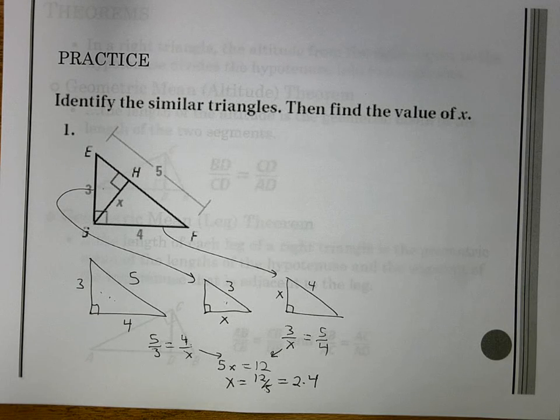Doesn't matter which ones I chose, and in a minute we're going to see how we could actually use that with some parts of the hypotenuse, but go back to those proportions, set them up with those similar triangles, and you'll find your values.